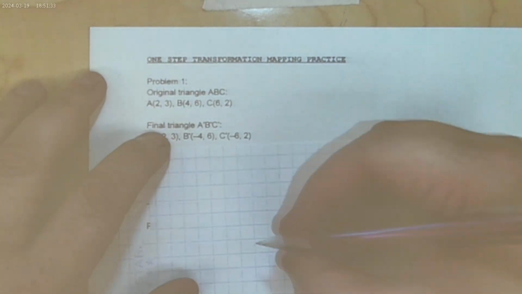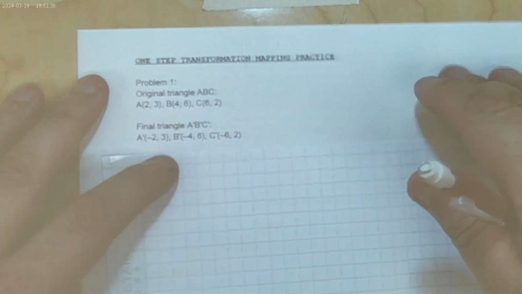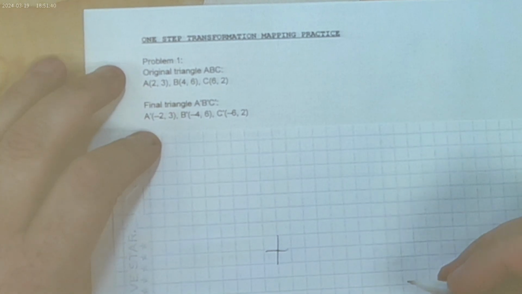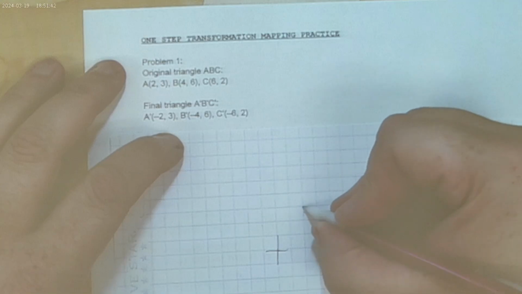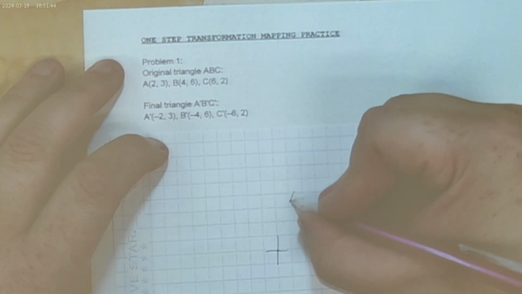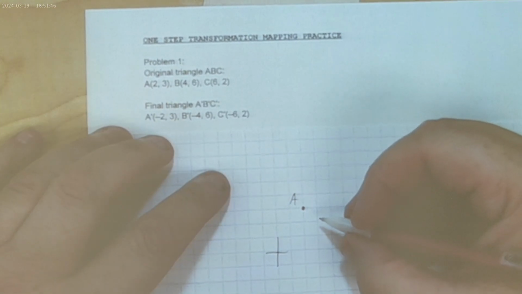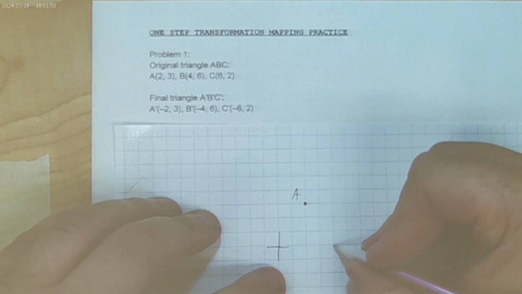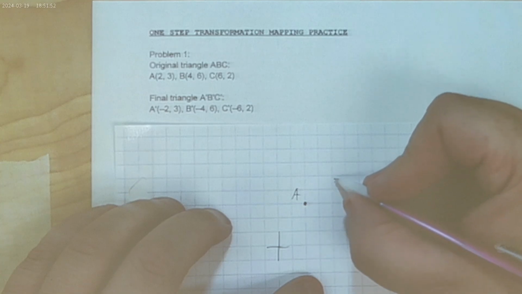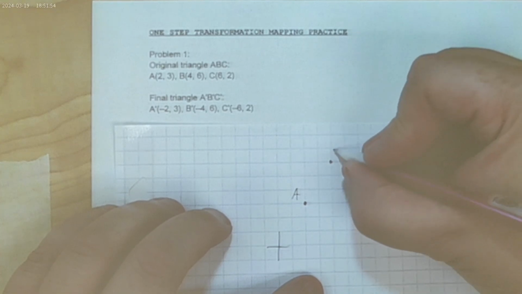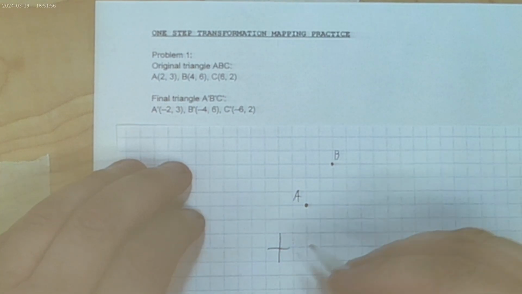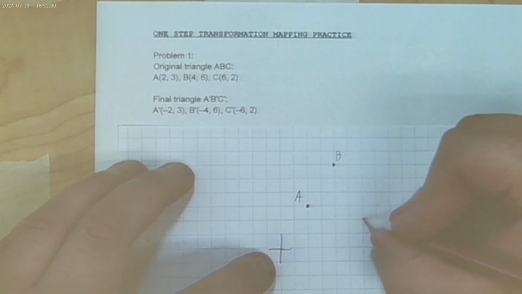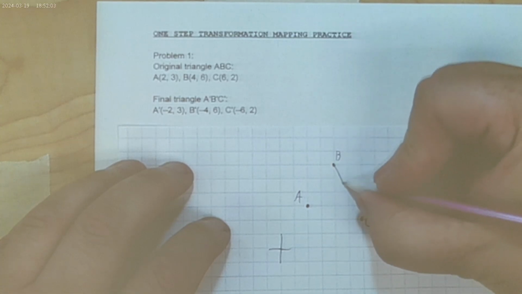For the first one, I've got 6 points, so I'm going to put this here. The original triangle is at 1, 2, 1, 2, 3. That's A. Triangle point B is at 4, 6. And then C is at 6, 2. All right, that's C.